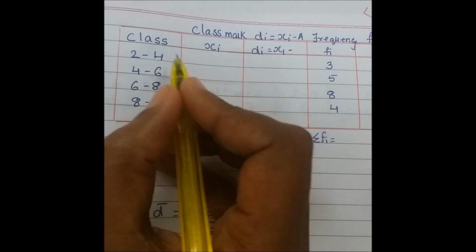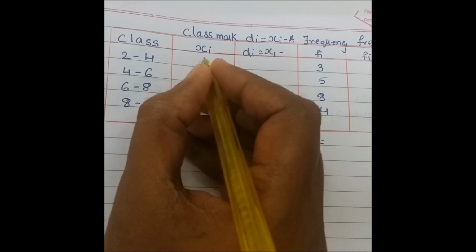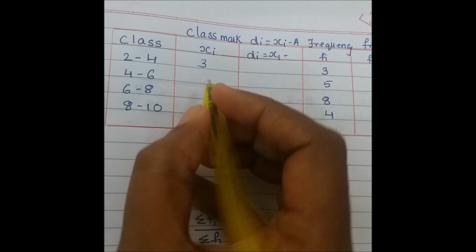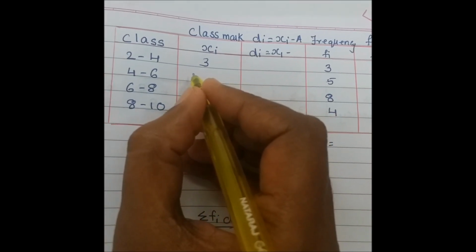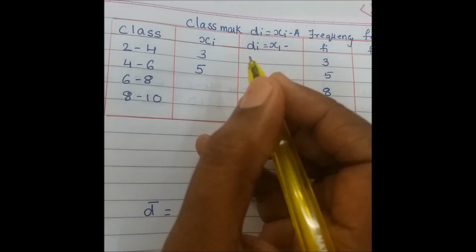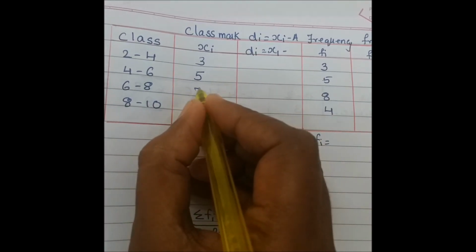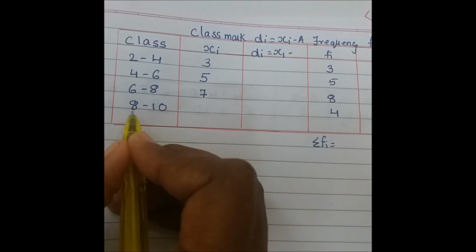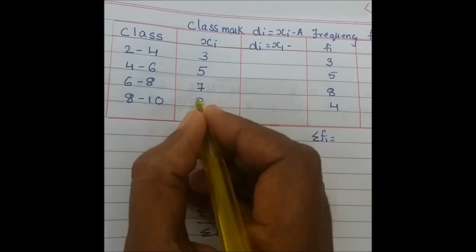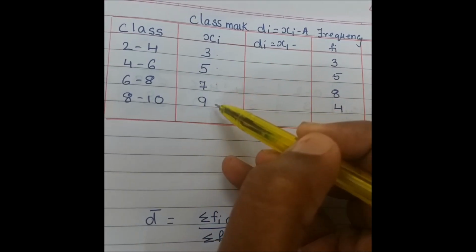So 4 plus 2 is equal to 6, divided by 2 gives me 3. 4 plus 6 is 10, divided by 2 is 5. 6 plus 8, 14 divided by 2 gives me 7. 10 plus 8 is equal to 18, divided by 2 gives me 9. So my class marks are 3, 5, 7, 9.